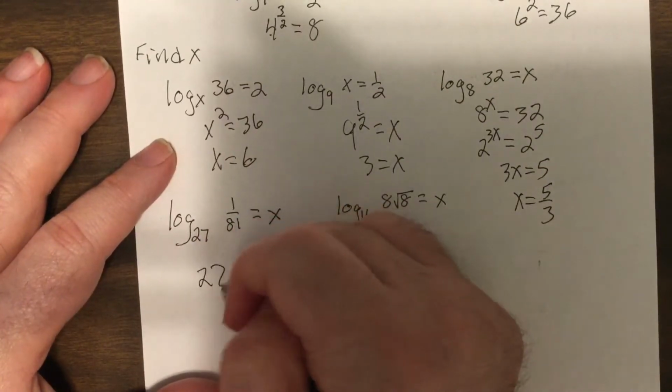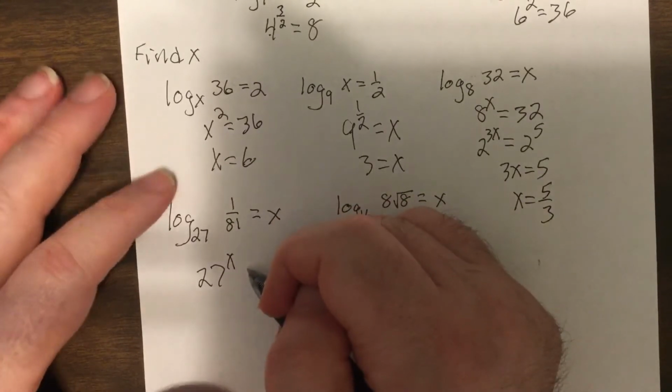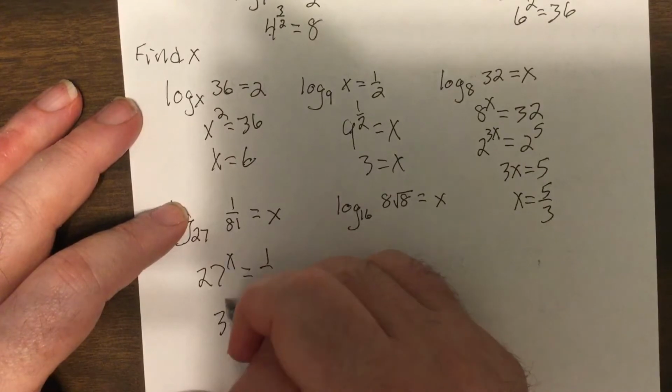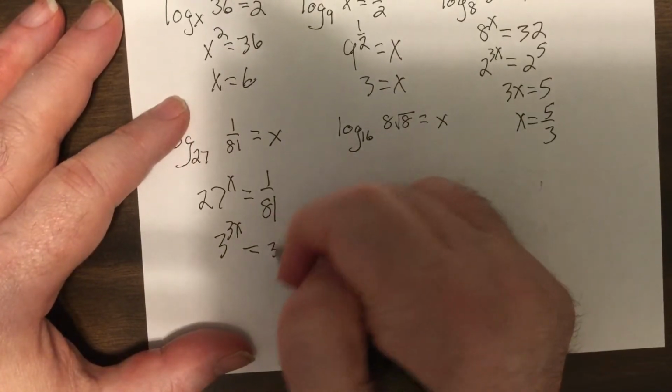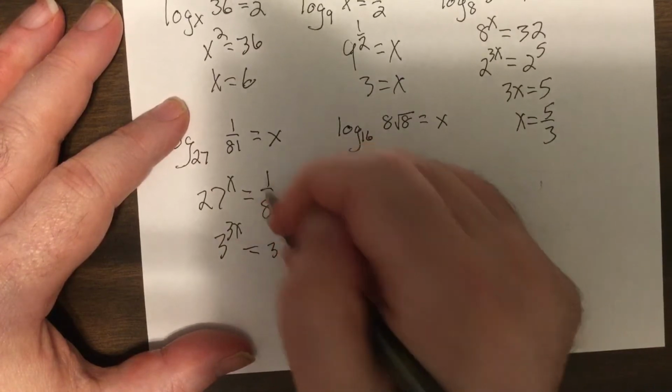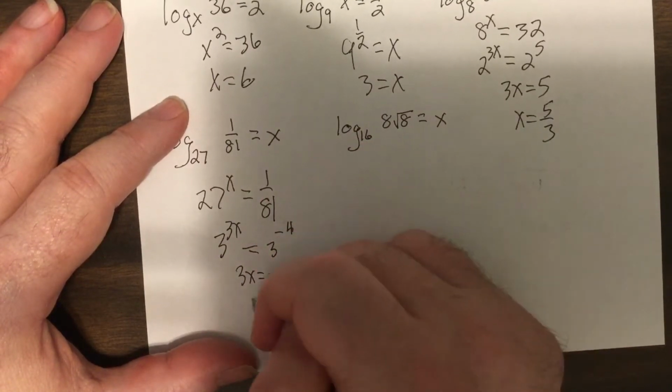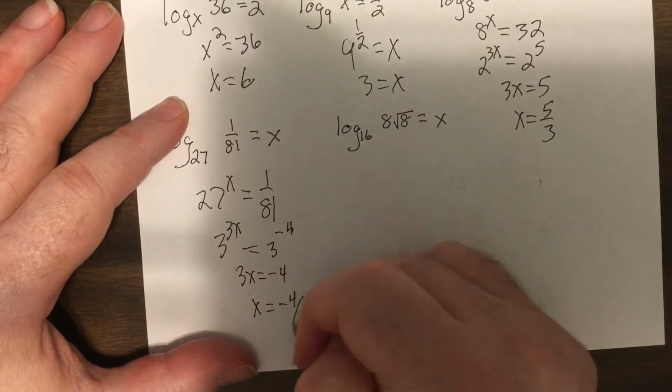This one, 27 to the x equals 1 over 81. So 3 to the 3x equals 3 to the negative 4, negative to get it on top. So 3x equals negative 4, so x equals negative 4/3.